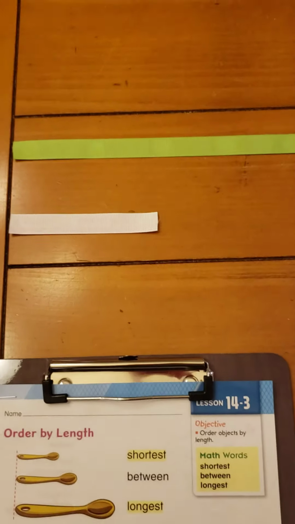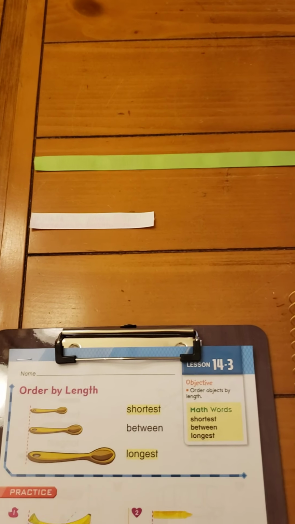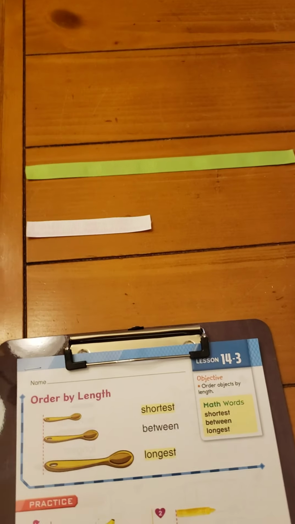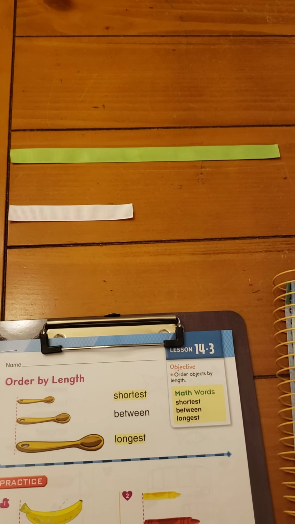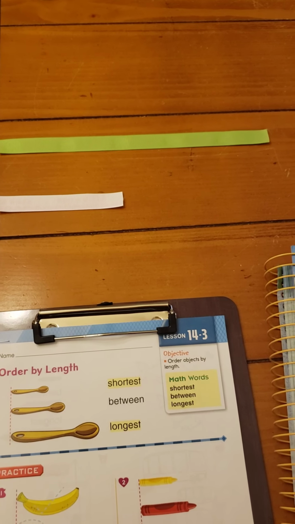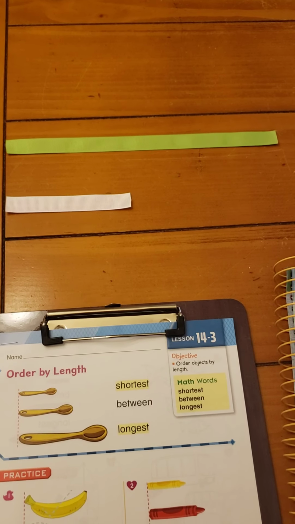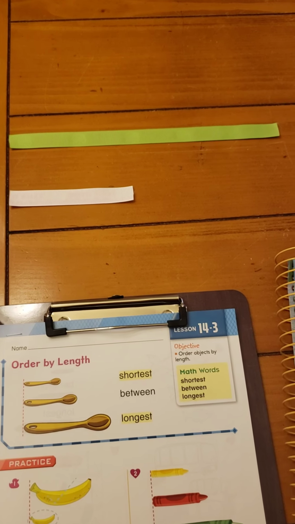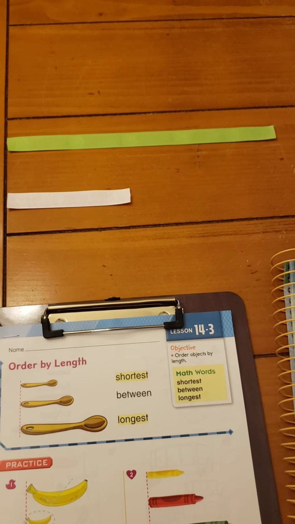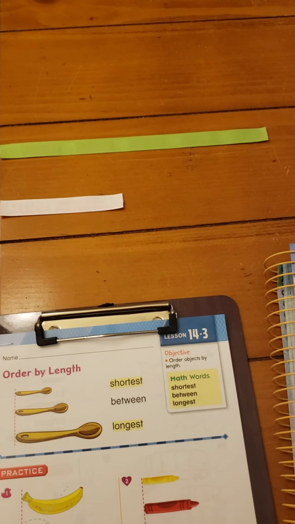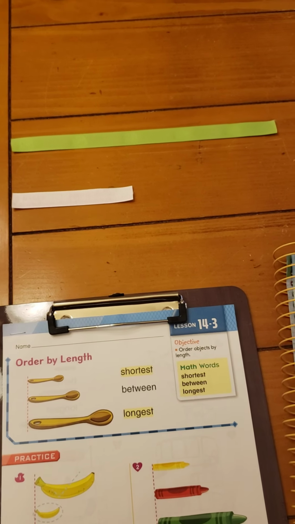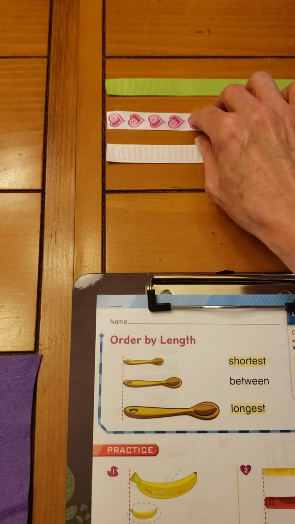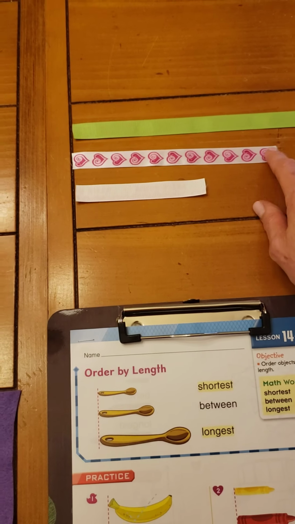Now let's take a look at some ribbons I've placed on my table. You can see that there are two different lengths of ribbon. There is a green ribbon and a white ribbon. Which of the ribbons is the shortest? I hope you said white. Which of the ribbons is longer? That's right, green. Now, let's add another ribbon and decide, is it longer or shorter?